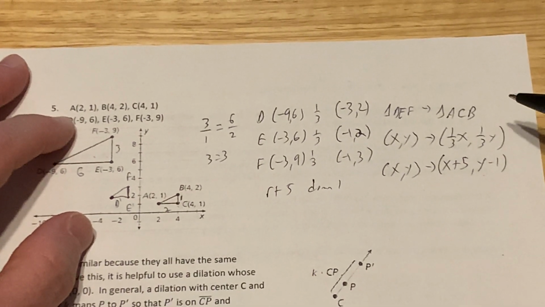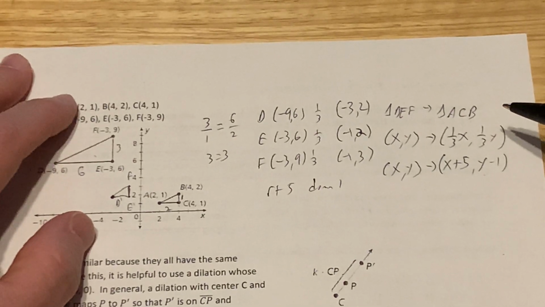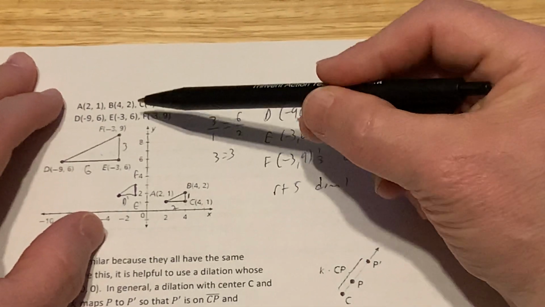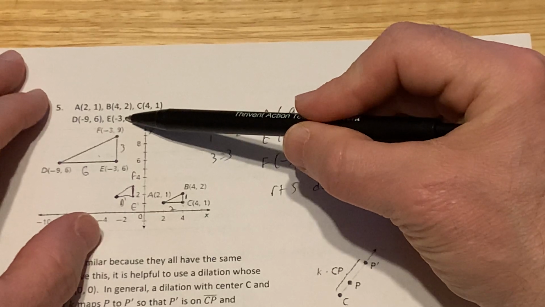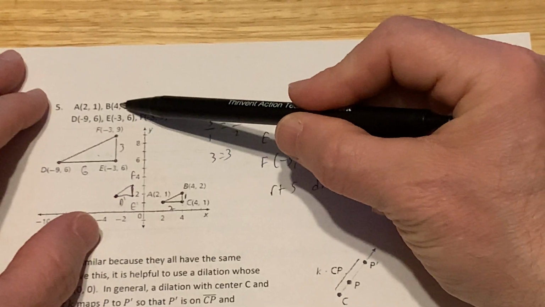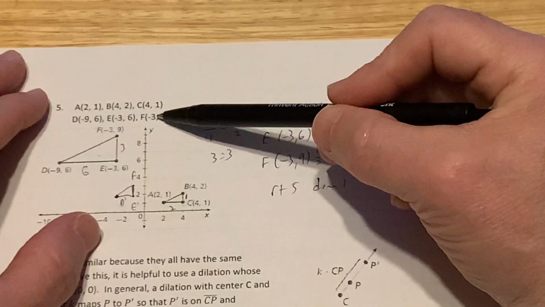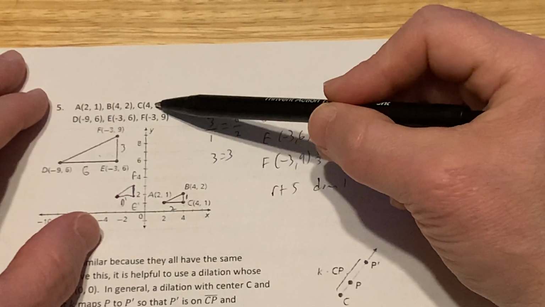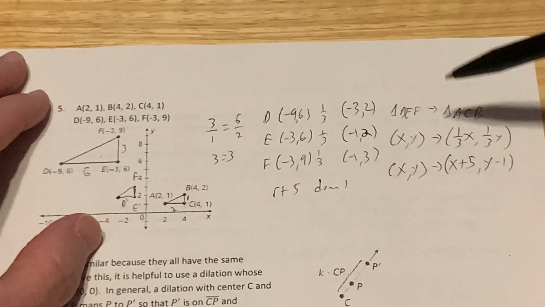1/3 of -9 is -3, add 5 is 2. 1/3 of -3 is -1, add 5 is 4. Negative 1 again, add 5 is 4. So the x's work.